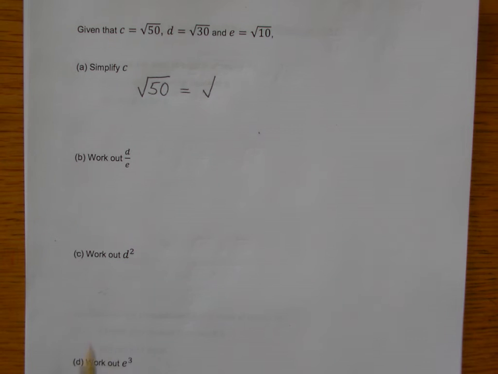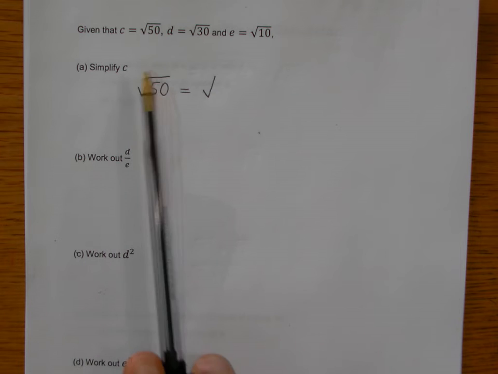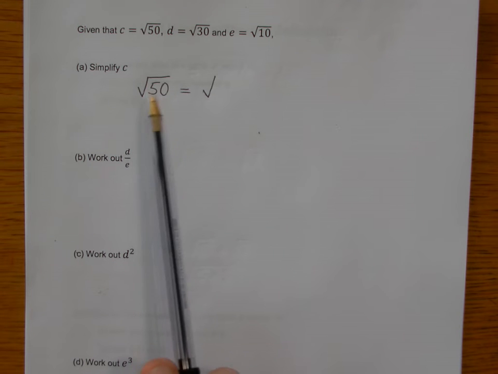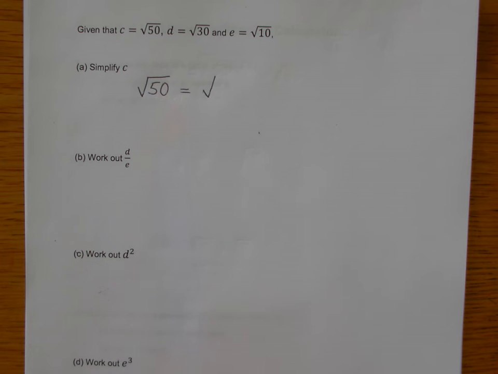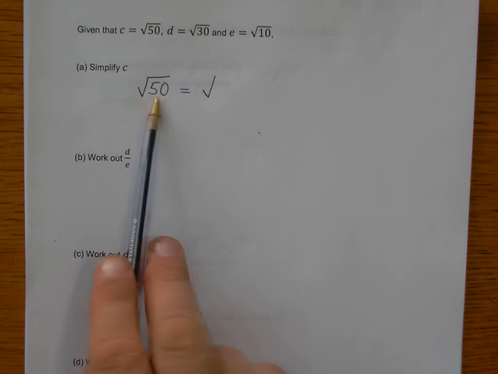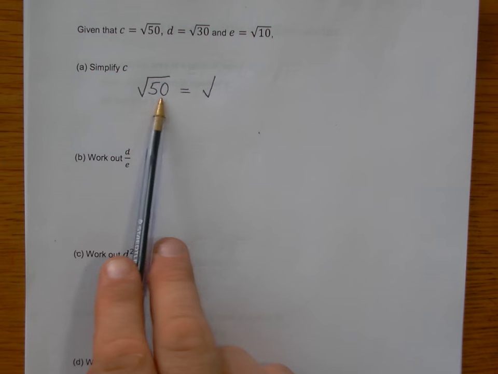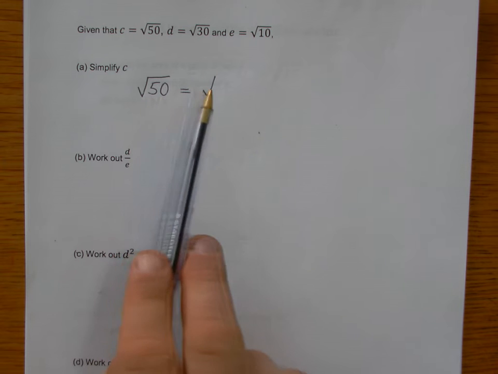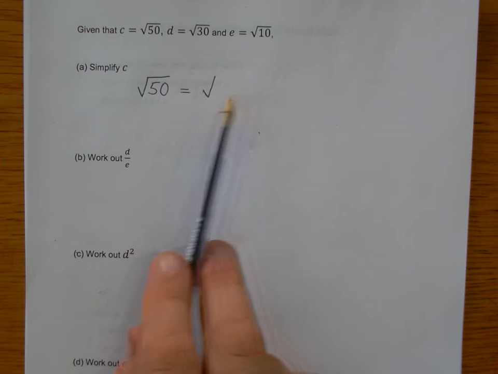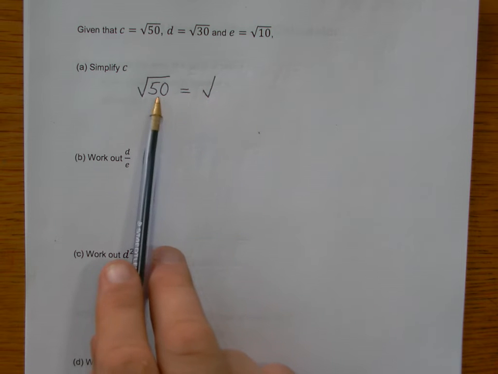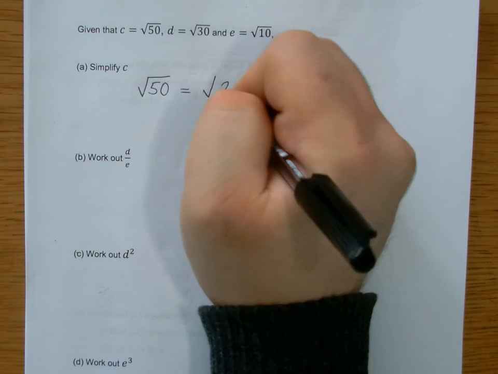Okay, given that c equals root 50, d equals root 30, and e equals root 10, to simplify c to start with, okay? So in this case, c is root 50, and we need to simplify it, just like we did in the last question. We need to think of a pair of numbers that multiply to give 50. So it's different pairs, isn't there? You could do like 10 times 5, couldn't you? Yeah, or 50 times 1 even. But the pair that's going to work for us is actually 25 times 2.